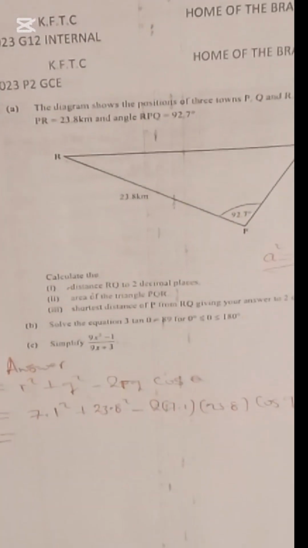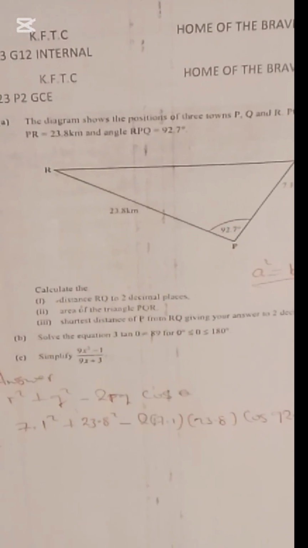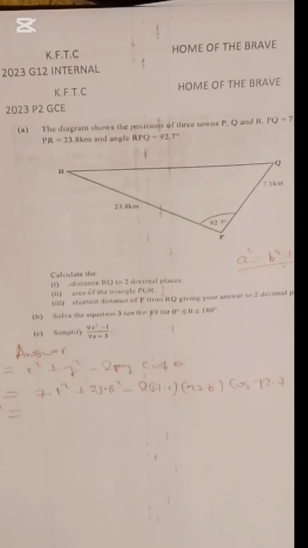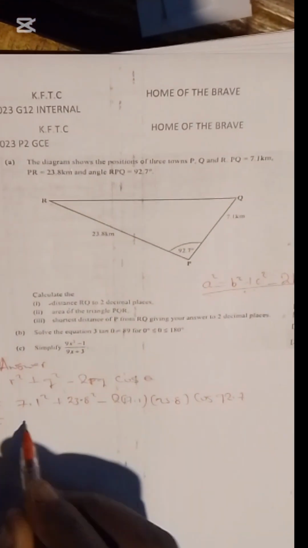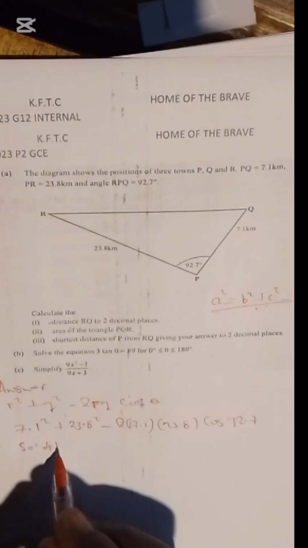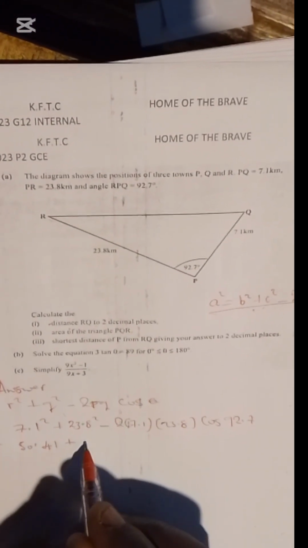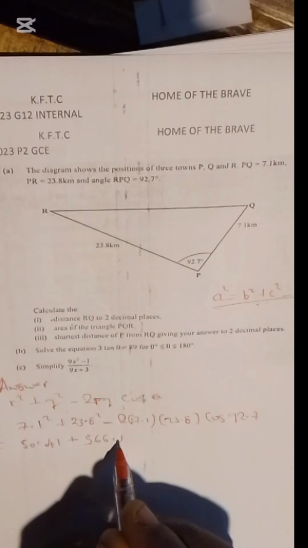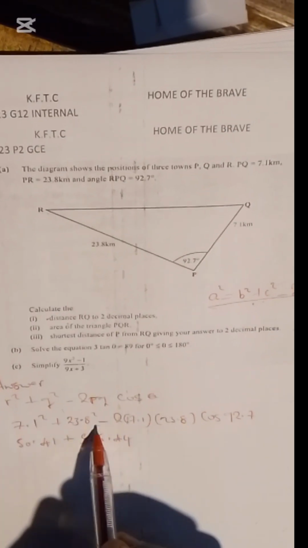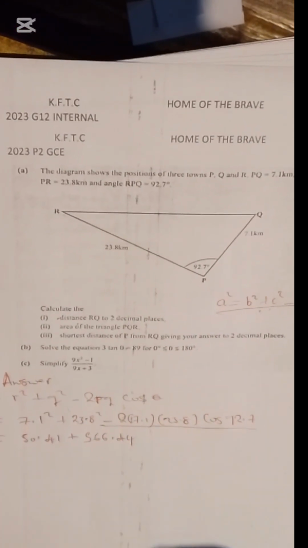So in this case, we're going to say P squared will be equals to, so you punch on your calculator, and your calculator has to be in degrees. 7.1 squared will give us 50.41, plus 23.8 squared will give us 566.44. Then this one, starting from here, you punch at once on the calculator.